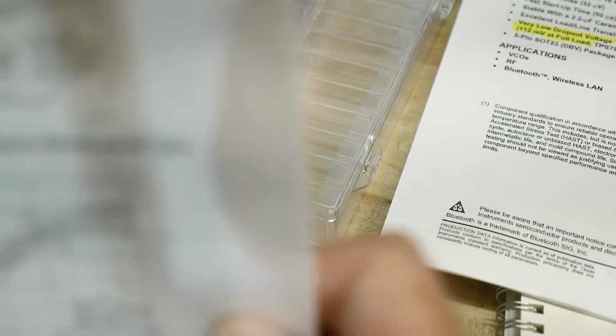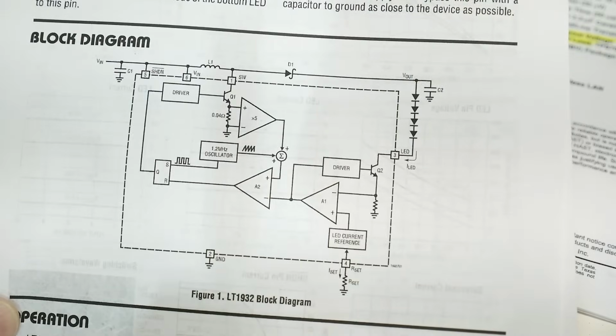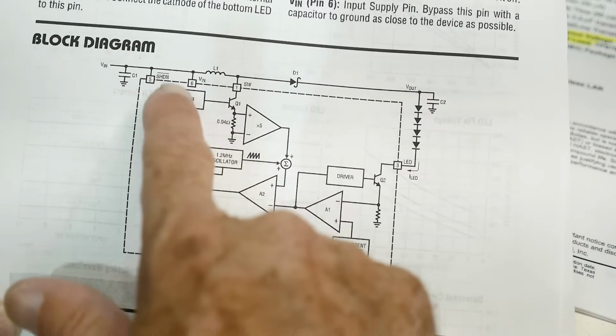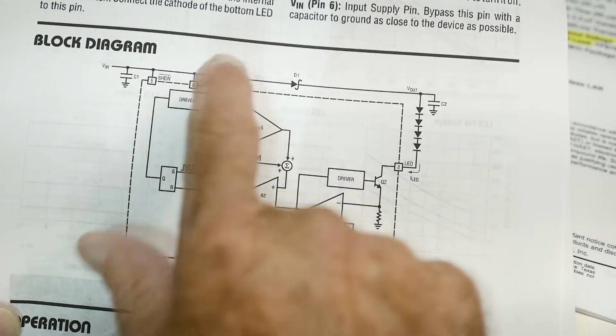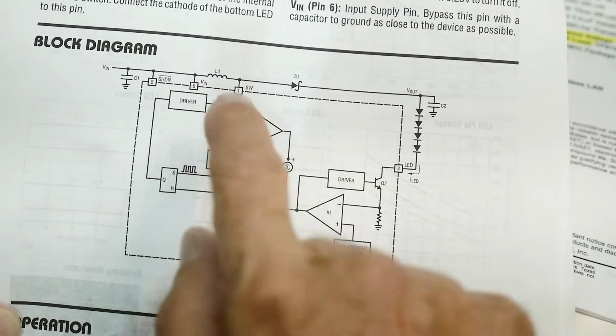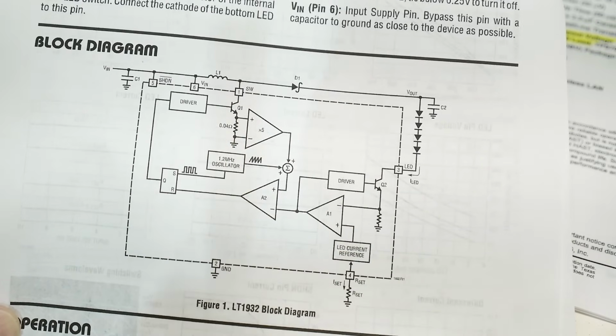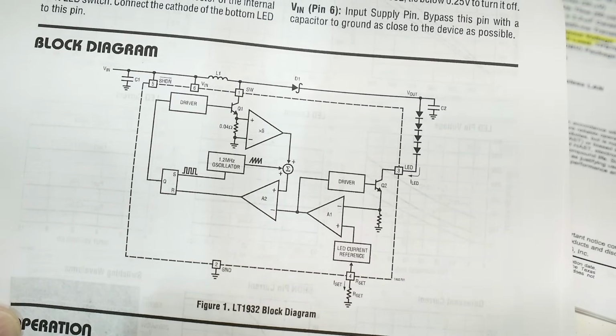Well, here, let's look at the block diagram. So we have, like I said, the pump here, whacking on and off that inductor with a transistor. There's a resistor to monitor the current, and so it keeps a constant current.